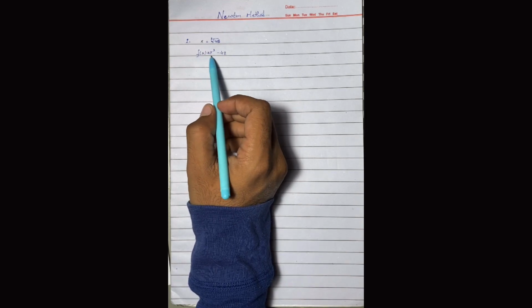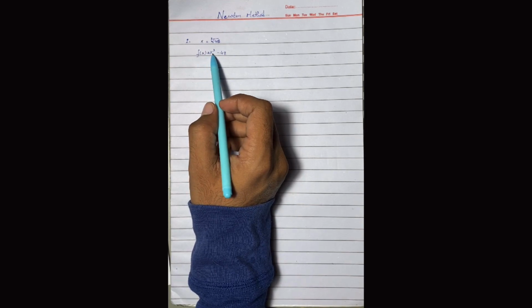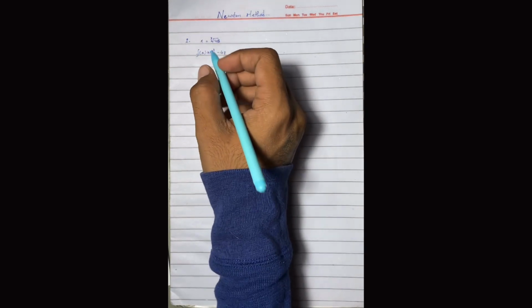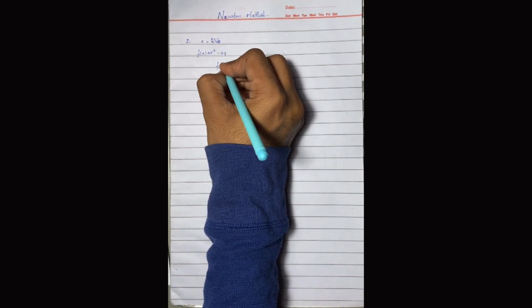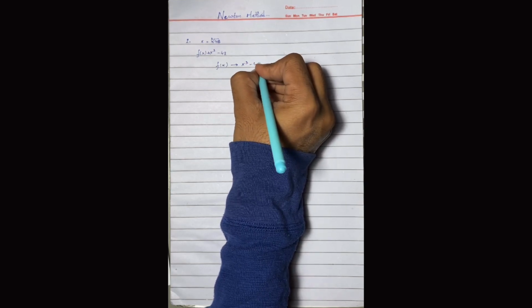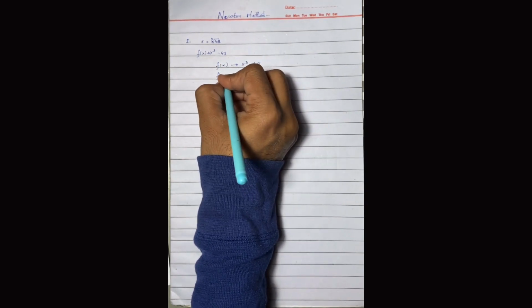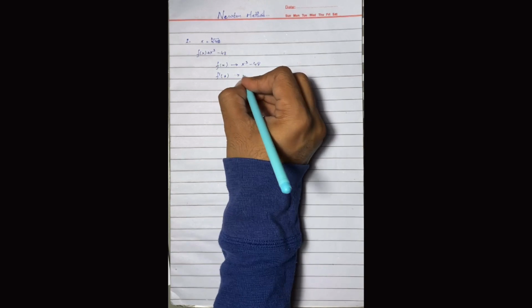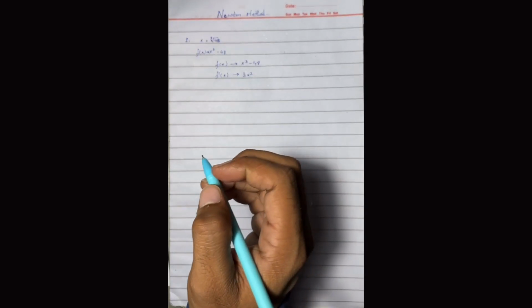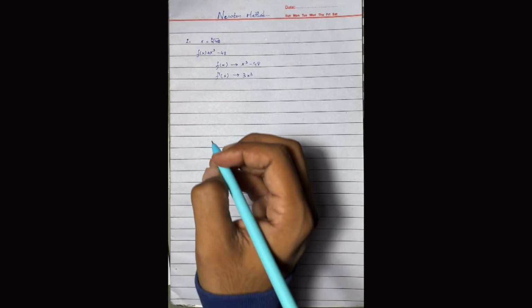So here is our f of x, which, by converting this into an equation, is x cube minus 48. Let's first take the derivative of this equation. f of x is x cube minus 48, and the derivative of f of x will be 3x square. So we have got f of x and the derivative of f of x also. Now let's start with our working.